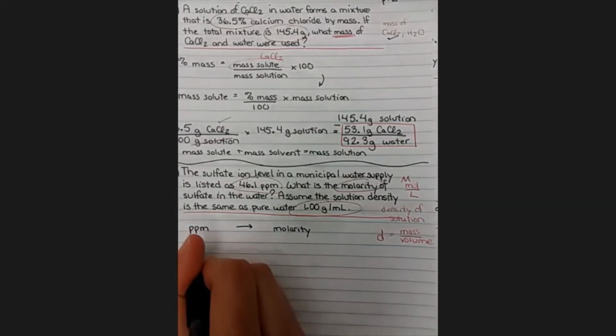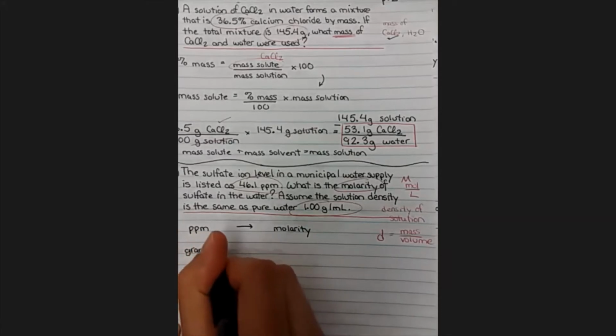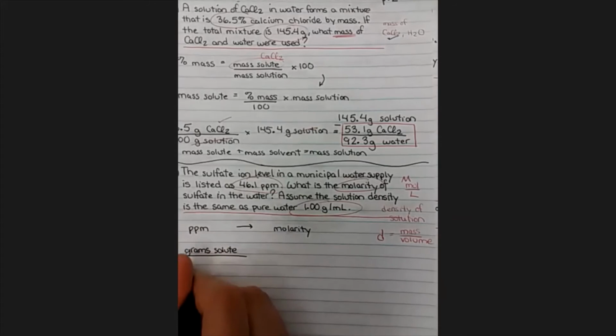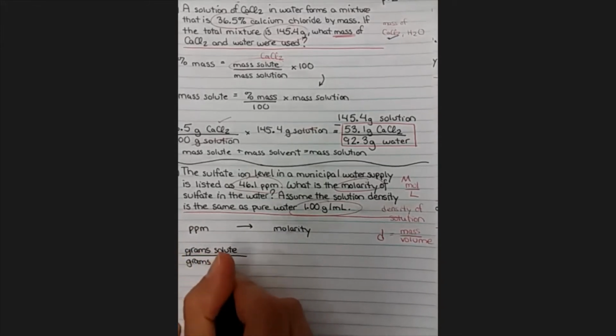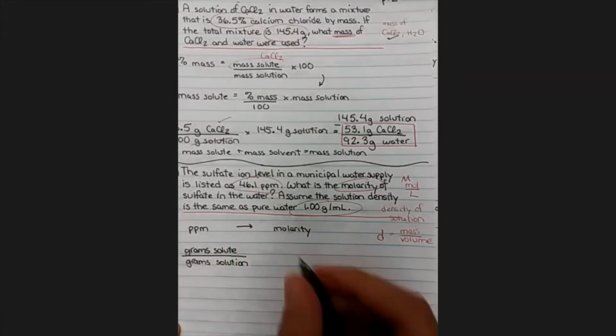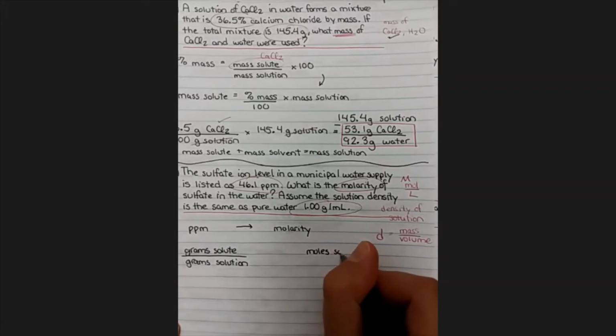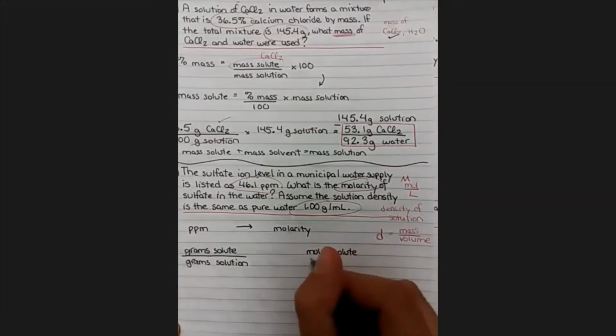So parts per million is a measurement of grams of solute over grams of solution, specifically 1 million grams of solution. And molarity, those units are moles of solute over liters of solution.